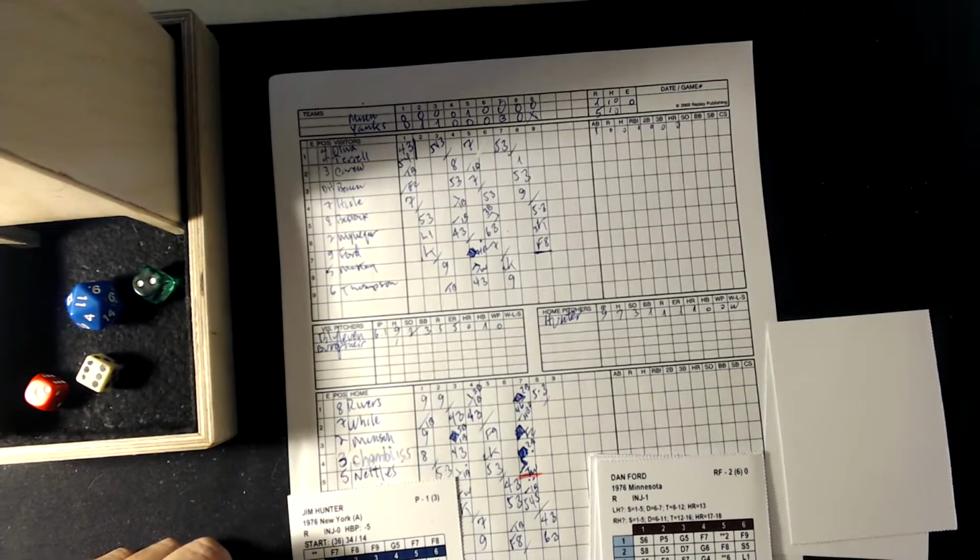Okay. So we're going to save this. Hold on, let me see. Yeah, record it. So Hunter's 2-1, and I got to record this. Send it to myself. Reports, box score. Let me try to see if I could send it to myself.